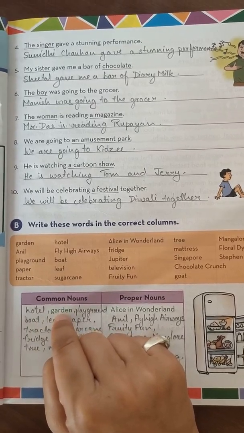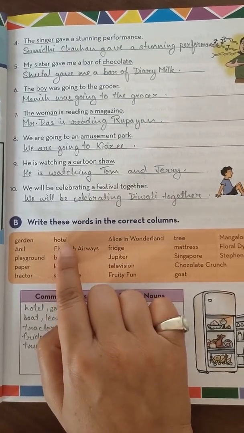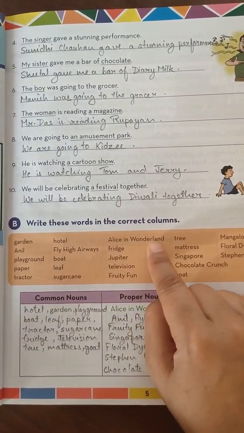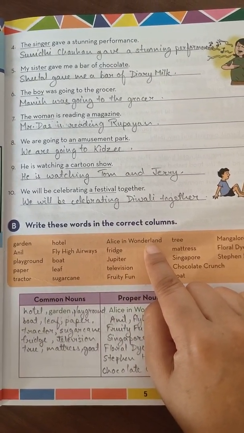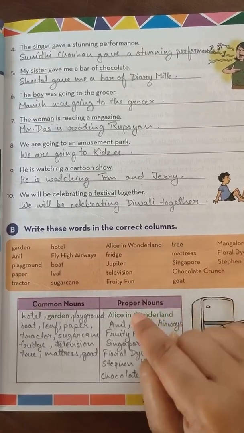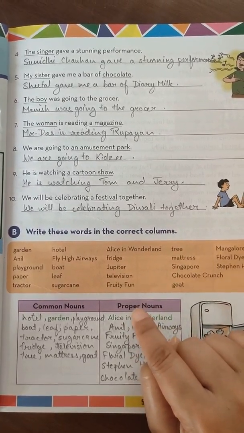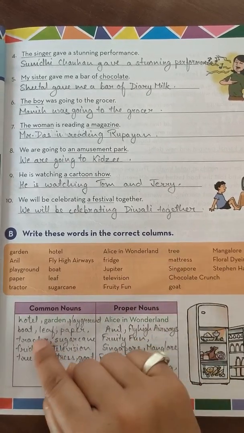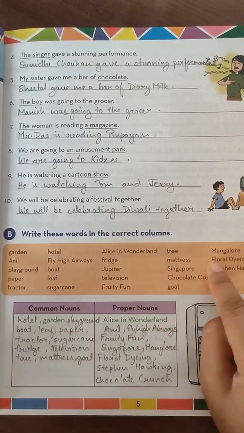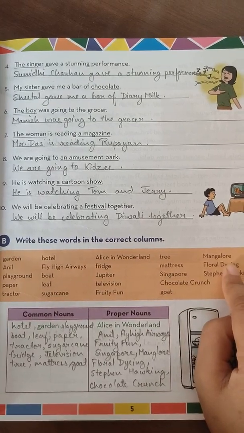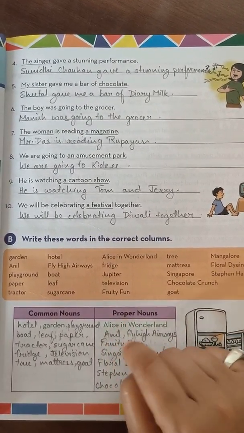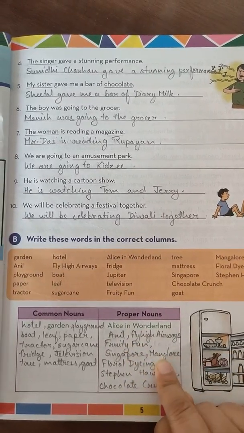Hotel is also common. Alice in Wonderland is a specific name, so you will write it in the proper nouns column. Tree, you will write in the common nouns column. Mangalore is a proper noun, so you will write it here.